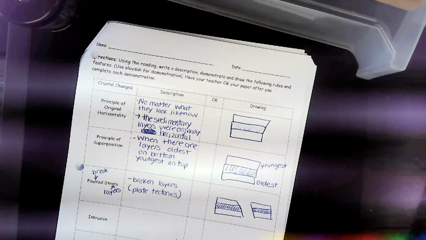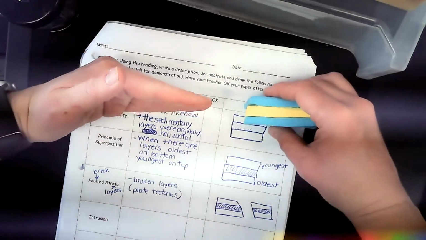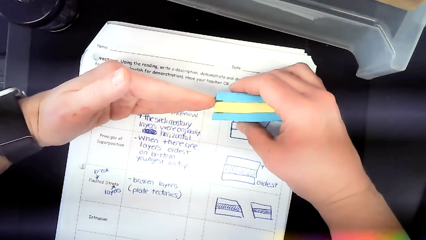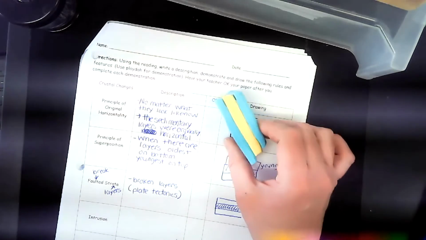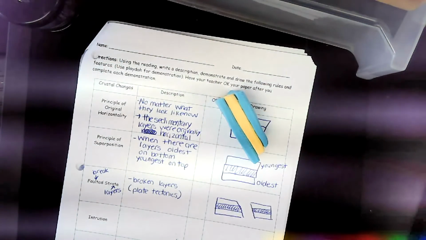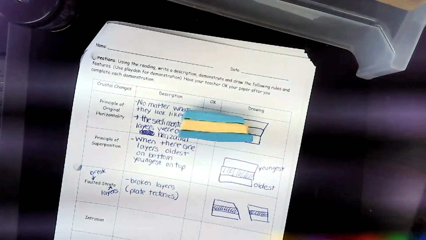Yeah, they could do that. I'm talking about they're still looking like layers, but not flat layers. We talked about this yesterday. So they could, remember, if they slam into another plate that looks just like them, what's one thing that they could do? They could tilt. So they could now look like these crooked layers. But all that original horizontality is saying is that when they were born, they were nice and flat.